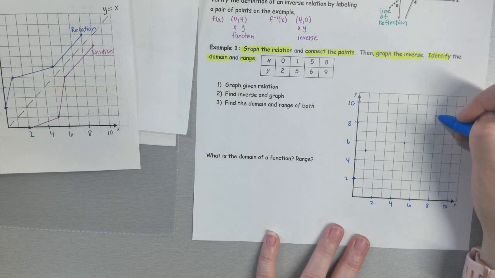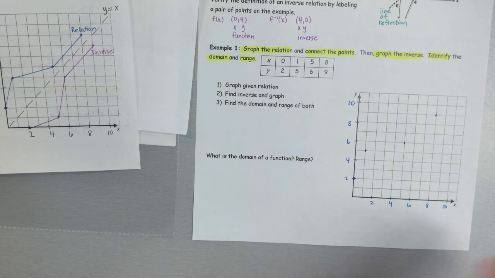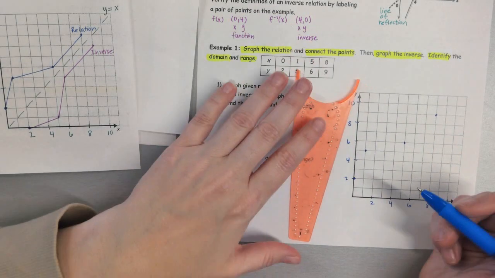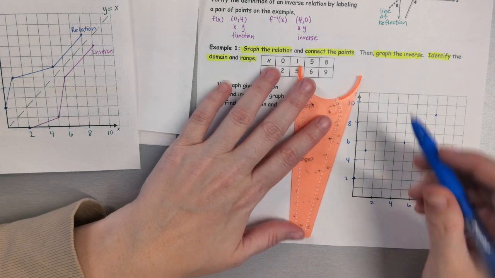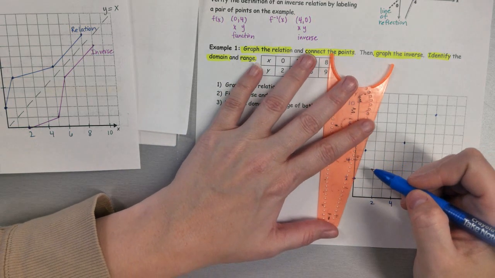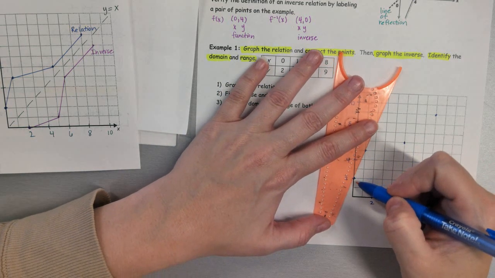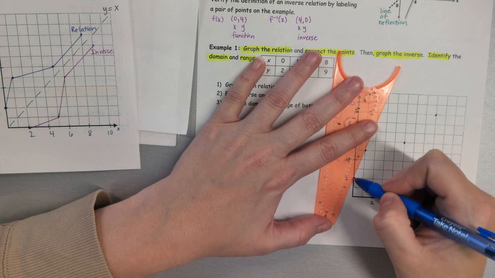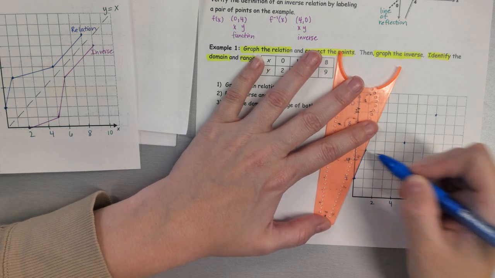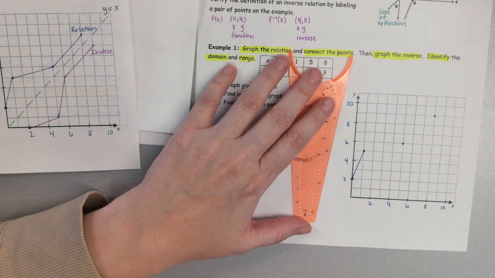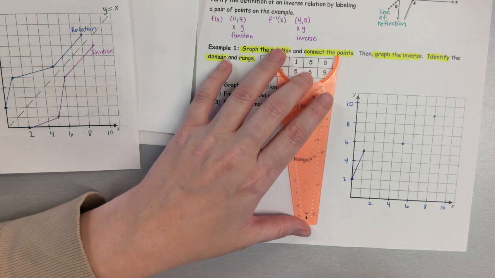Remember, like I said earlier, a relation does not have an equation. It's going to be a set of points. It tells you to connect the points, so we're going to connect them in order. You should all have a straight edge on your desk. We're going to use our straight edge. If for some reason I missed your desk, I did put them up there for you.